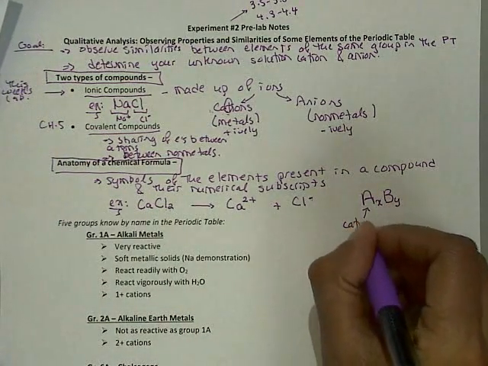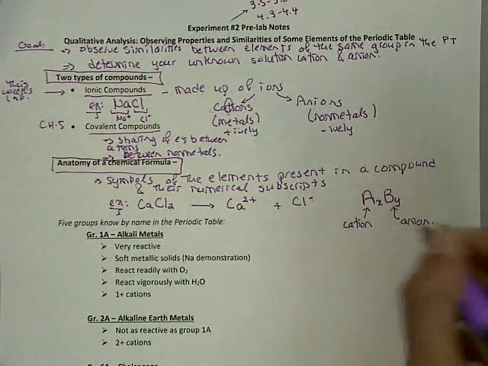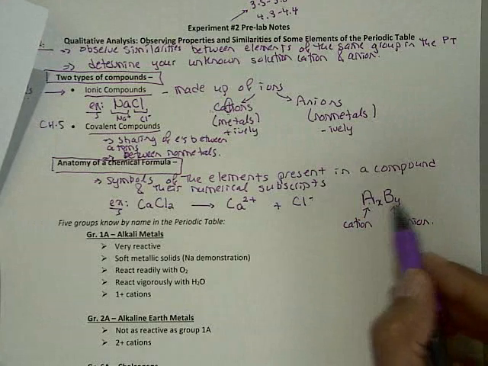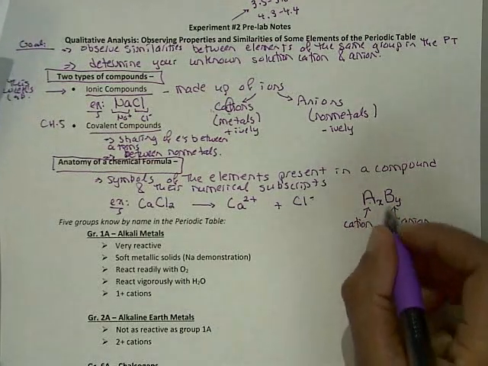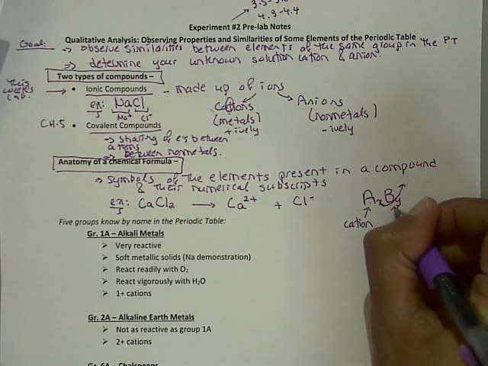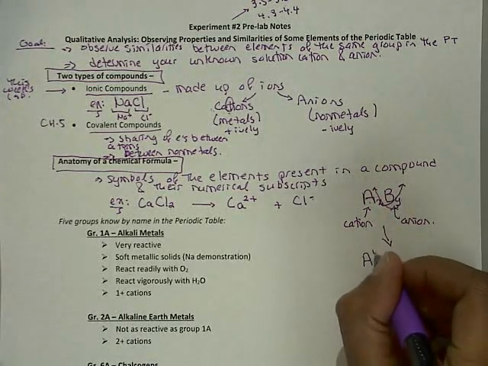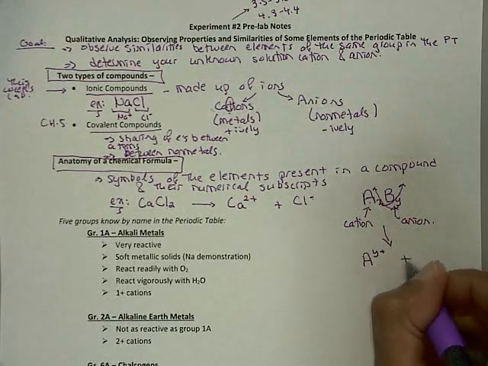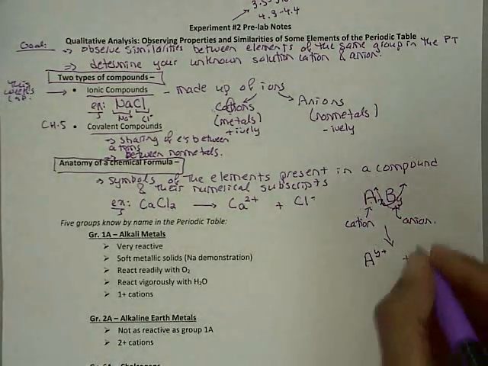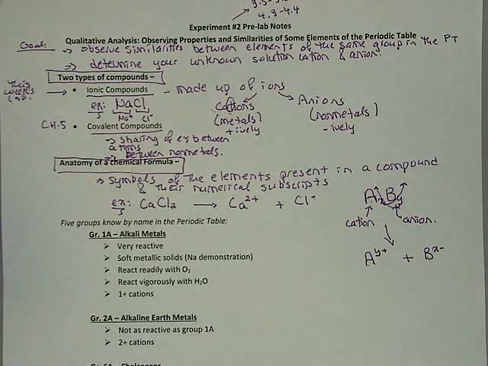Here we always place the cation first, then we place the anion. And when we want to figure out the charge on each of these subscripts, the X now goes to the B and the Y goes to the A. So what I mean by that is you now have A to the Y plus and B to the X minus. So this is just a general form of the anatomy of a chemical formula.